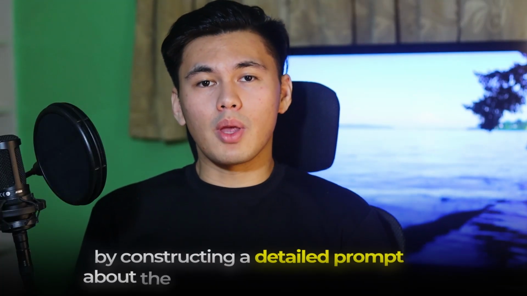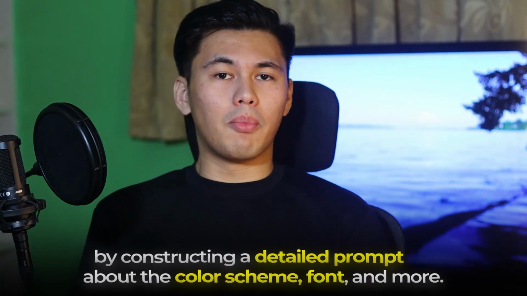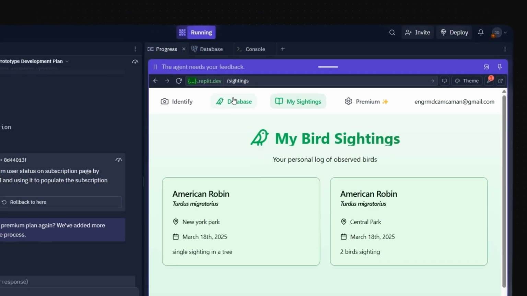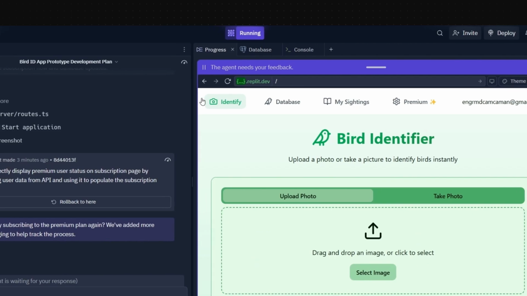For the final touch, you can customize the design and layout by constructing a detailed prompt about the color scheme, font, and more. But for this BirdSnap app that we developed, I'm all satisfied with the green professional theme. The bird icon is a bonus too. I can add other features such as Bird of the Day, where users can discover a new feathered friend every day, get fun facts, stunning photos, and interesting insights about different bird species from around the world. This is perfect for expanding users' bird knowledge one day at a time.